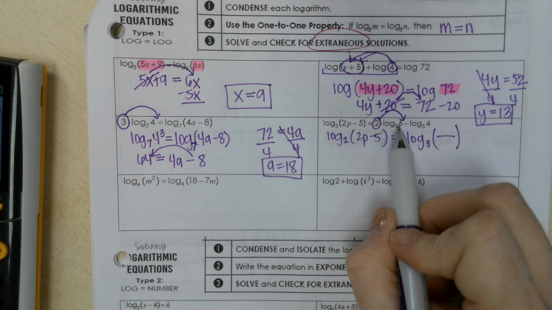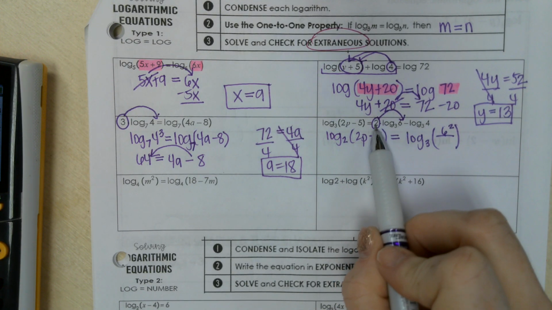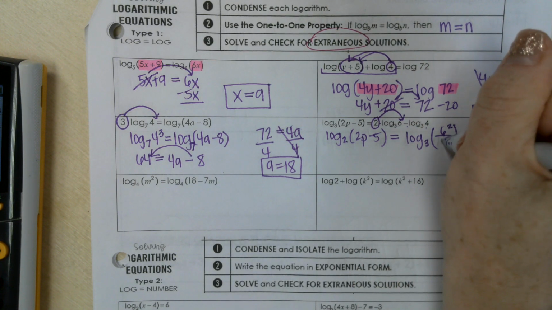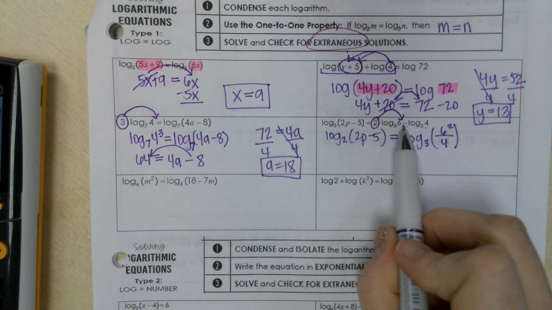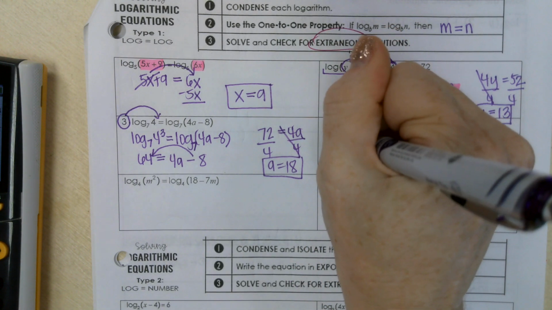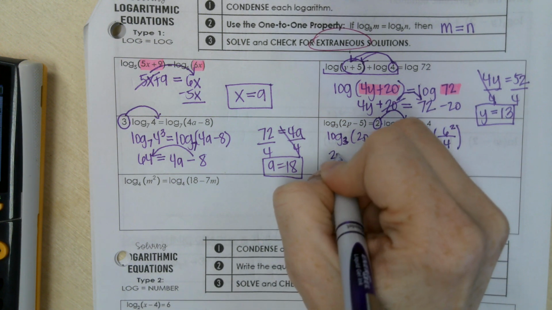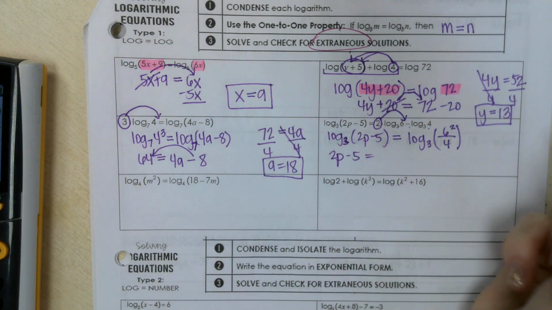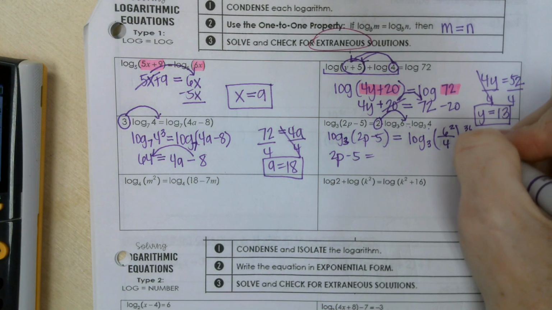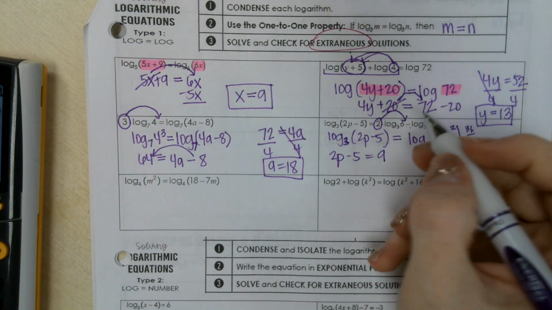Right here in the numerator, I'm going to have a 6 squared. This goes in the numerator because it's a positive leading coefficient. And then this 4 is going to go in the denominator because it follows a minus sign. So this is log base 3, not log of 2. I'm sorry about that. Right here I have 2p minus 5. And then over here on this side, this is going to end up being 36 divided by 4, which is 9. And I'm going to solve for p.